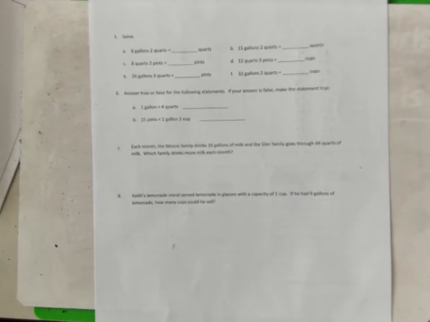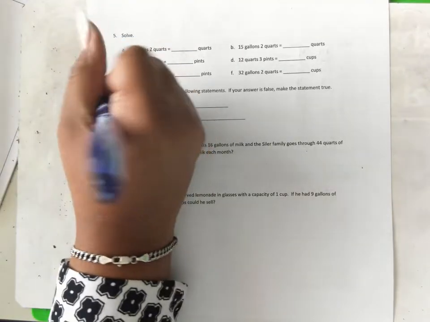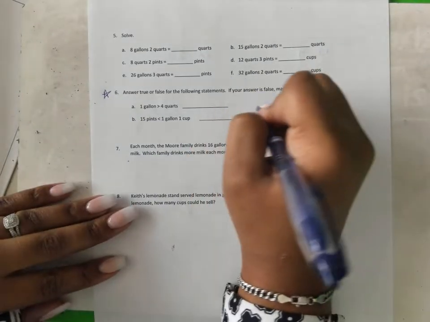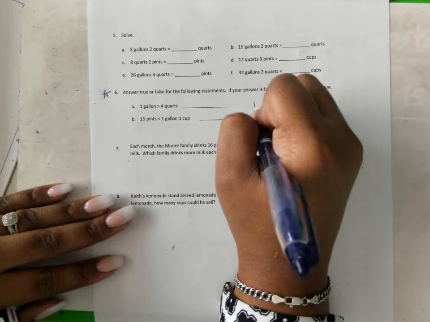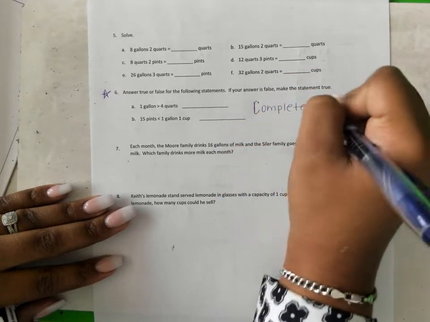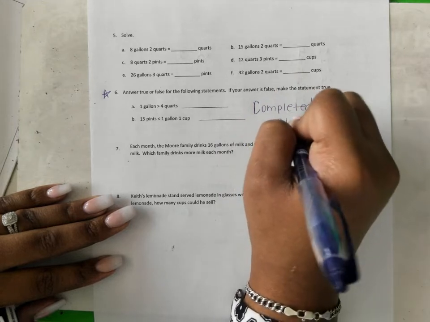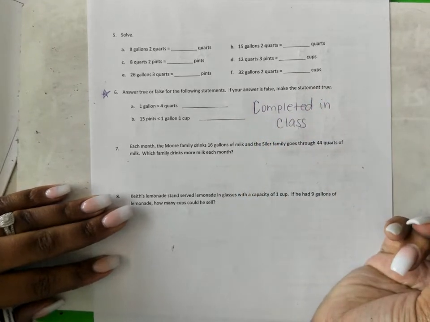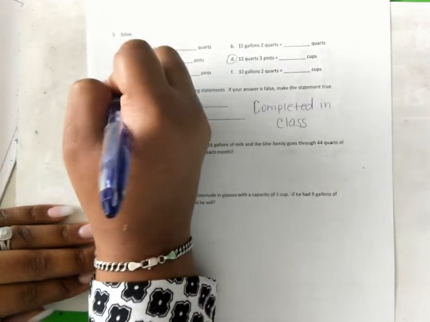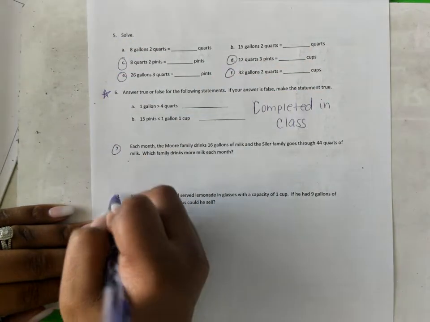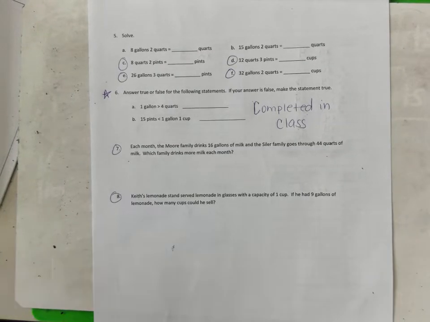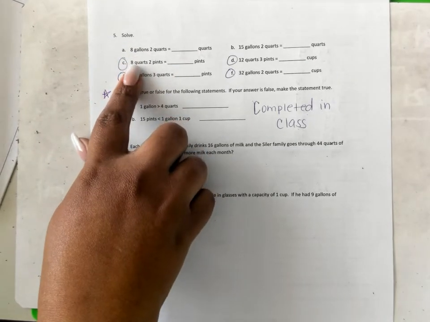this is where we did a little bit of converting. Number 6, don't worry about too much. This will be completed in class. However, Miss Parker's friends, you're to do these questions. So let's look at number 8. I'm sorry. Ooh, been a long day.